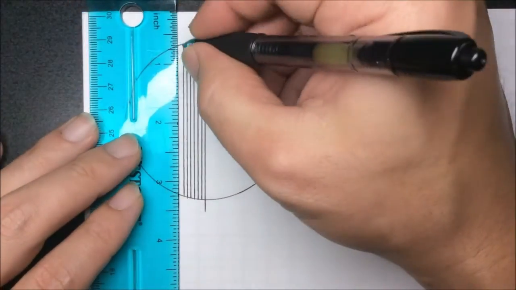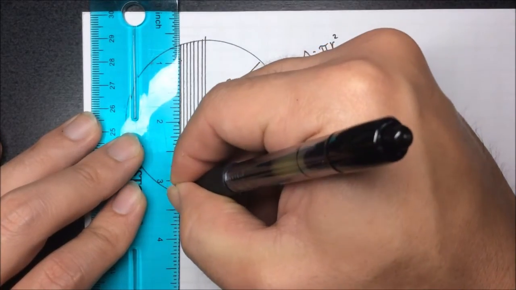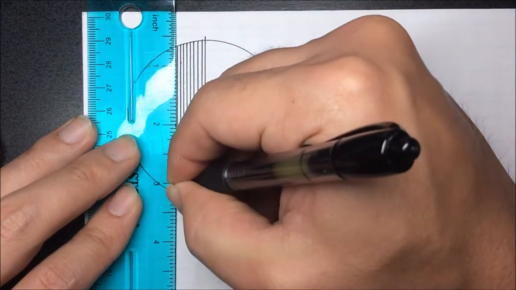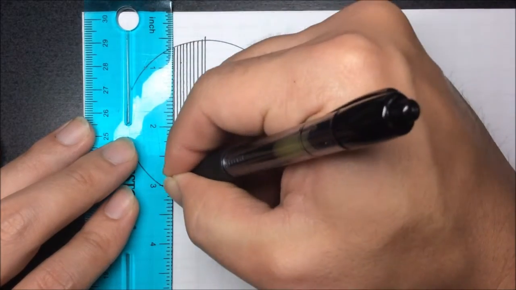Is concentric the right word there? Anyway, I don't need to do all these. So you get the point.